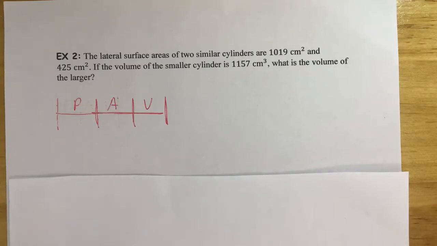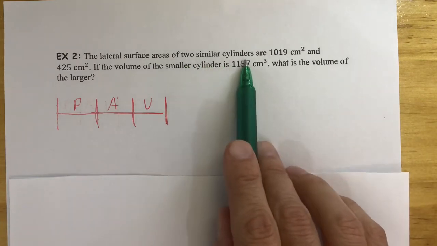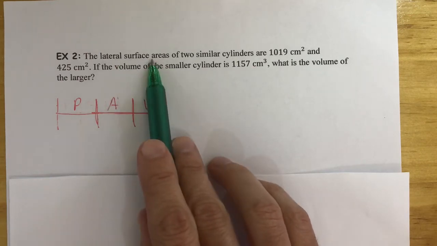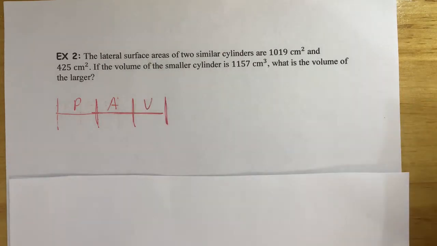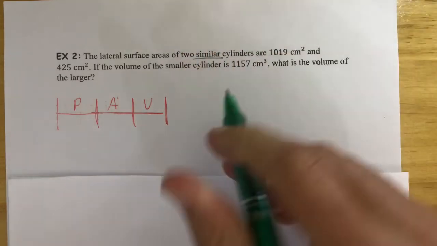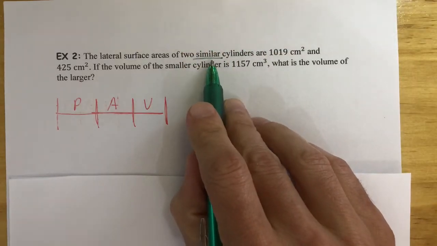All right, so example number 2. What's kind of interesting about this is you don't really know any of the dimensions of the figures. You're just told that you have 2 similar cylinders. You do get their surface areas, or the lateral surface areas that go along with them, but you don't know what the radius is, and you don't know the height, or any of the specific numbers. But here's your key thing: you've got the word that says they are similar. So there is this whole idea of a scale factor that relates them.